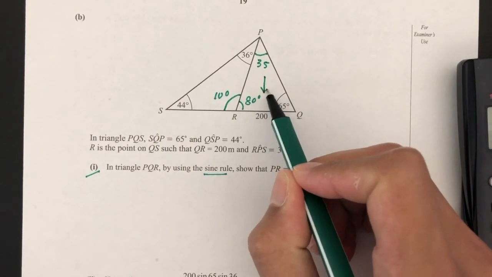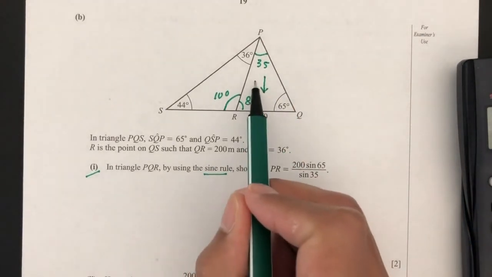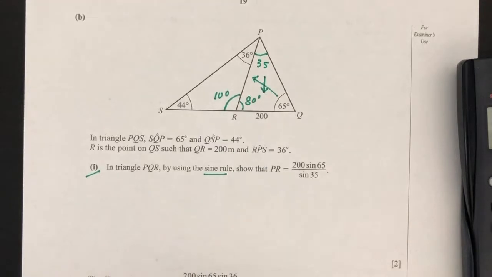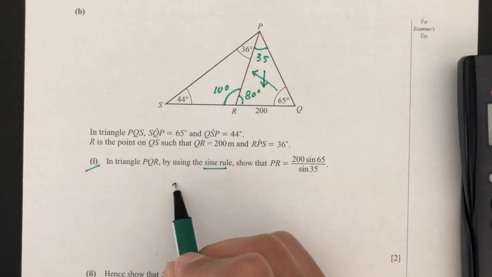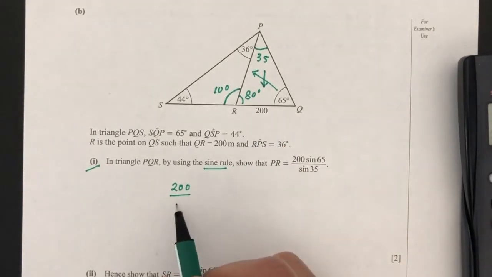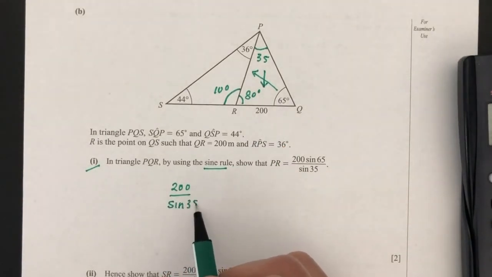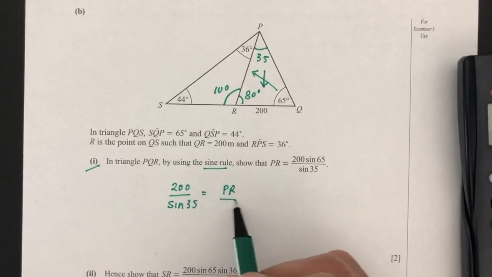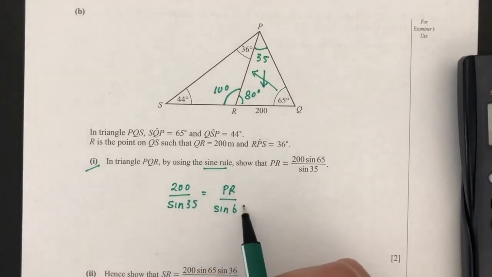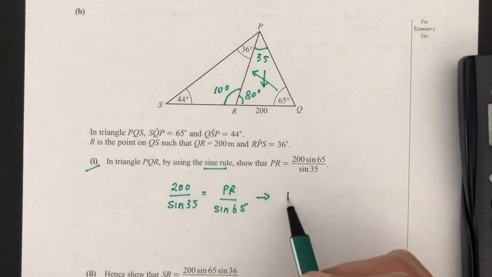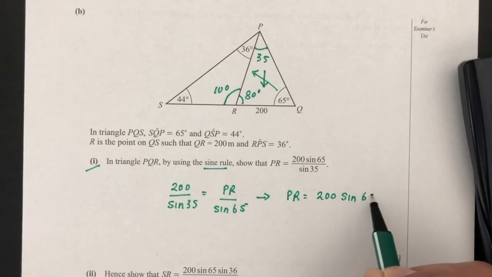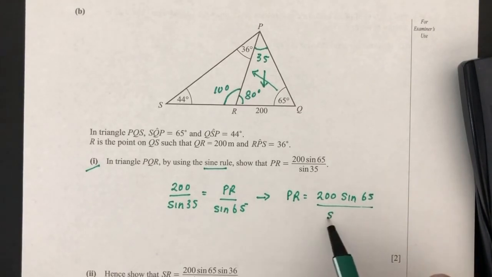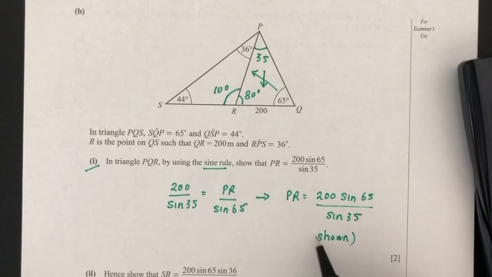We have this angle, which has this side opposite, and this angle, which is on the PR side. So let's use the sine rule. We write 200 over sine 35 is equal to PR over sine 65. So from this, if you make PR the subject of the formula, that will become 200 sine 65 divided by sine 35. So this is shown as required.